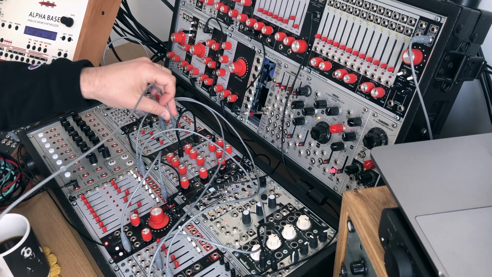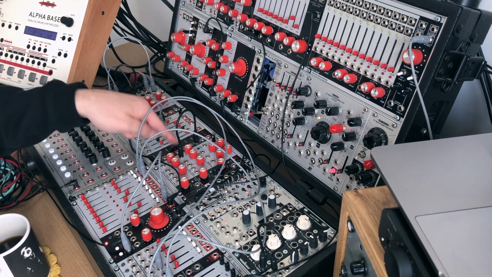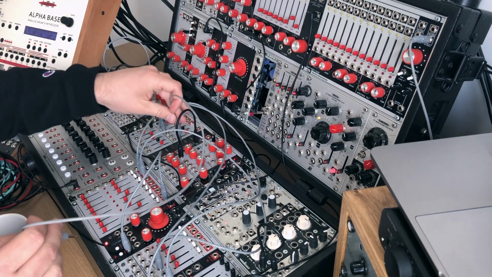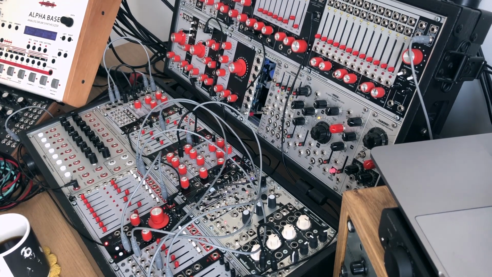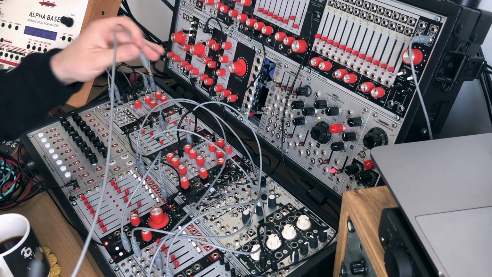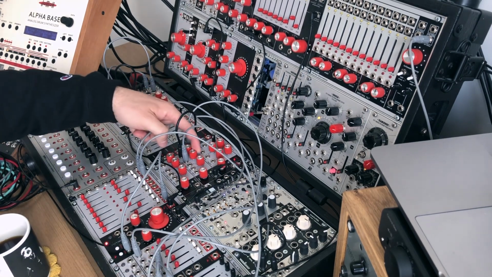Something I haven't shown you yet is taking another of the outputs. There are tons of outputs on there, like 5 outputs. So take another envelope, put it here. You can mix it in the control voltage processor, so that's going to open the VCA differently.